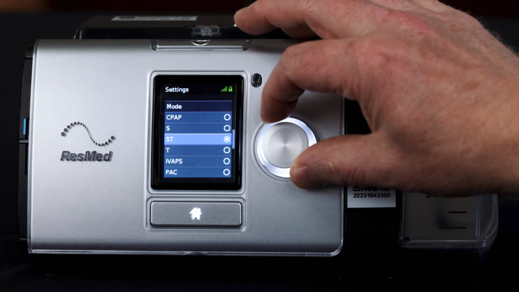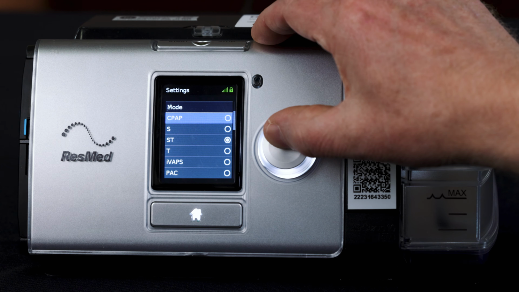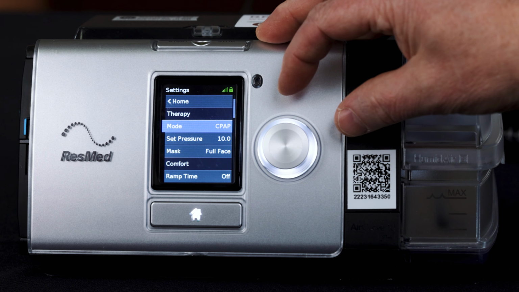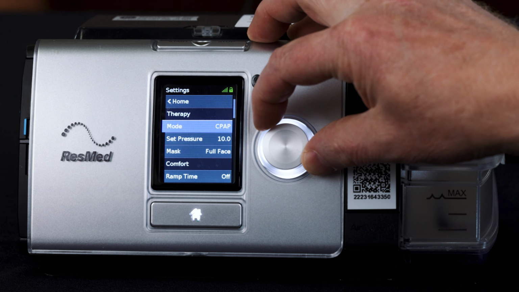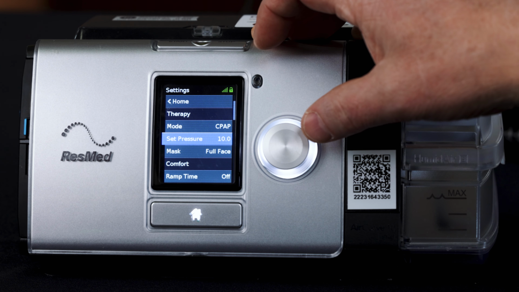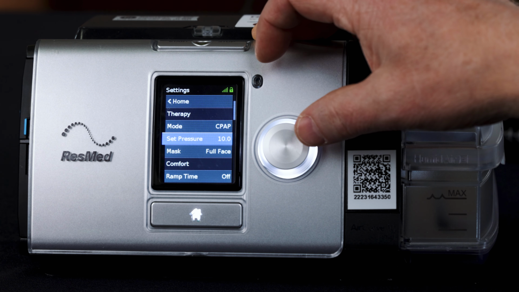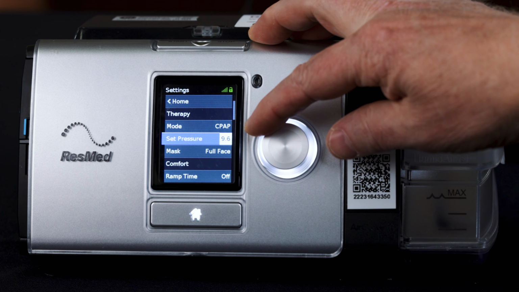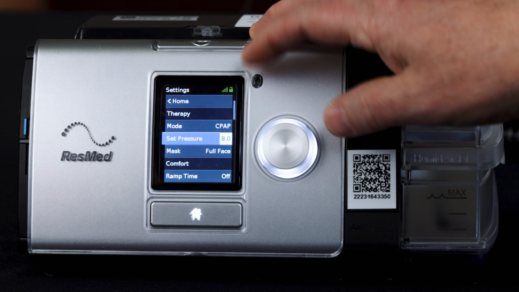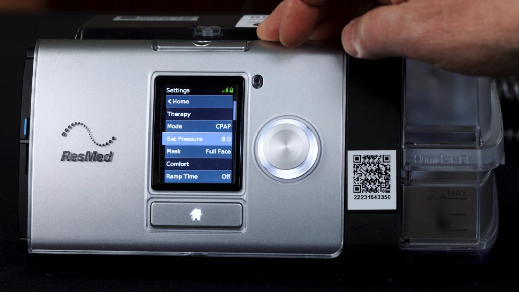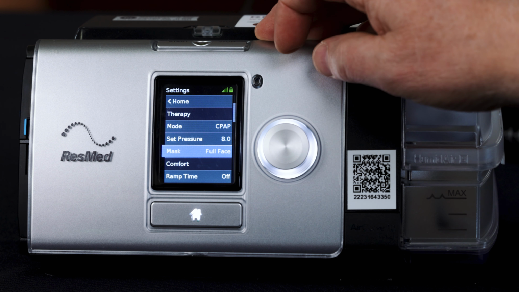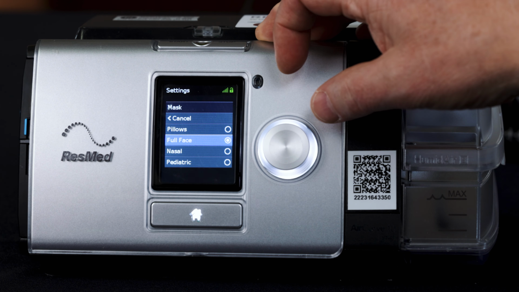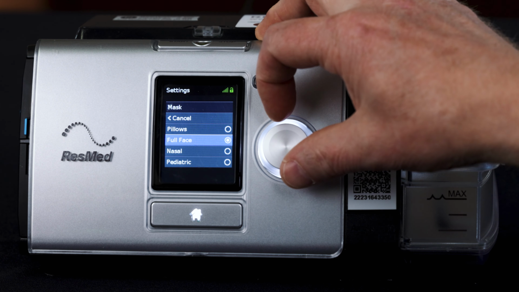So now I'm going to go into the mode of CPAP and show you how to adjust the pressure settings. Now remember, whatever the physician order is, that is what you set the pressures at. So let's say, for instance, this doctor's order is a CPAP of 8. So you press the confirmation knob in, scroll down to 8. Once you get to 8, you confirm by pushing the knob in again. Then the next setting you have is your interface. The ResMed AirCurve 10 offers 3 different interfaces: pillows, full face, and nasal.